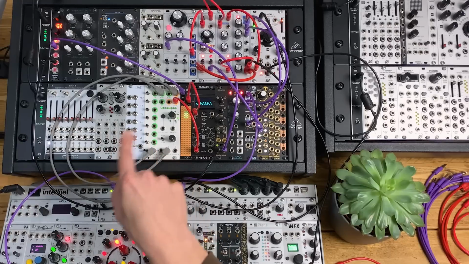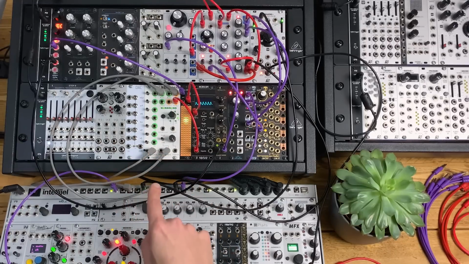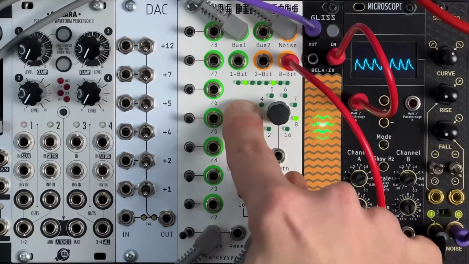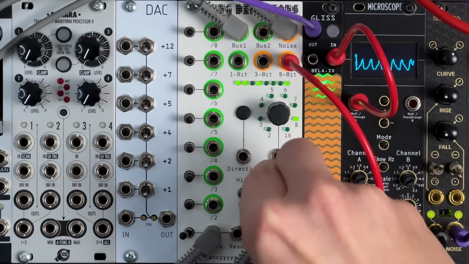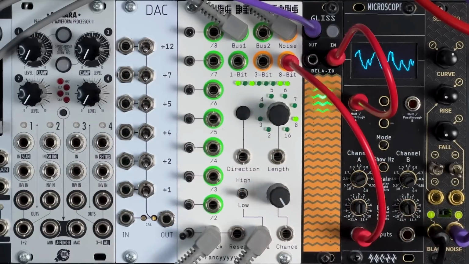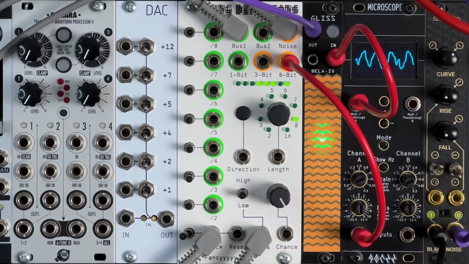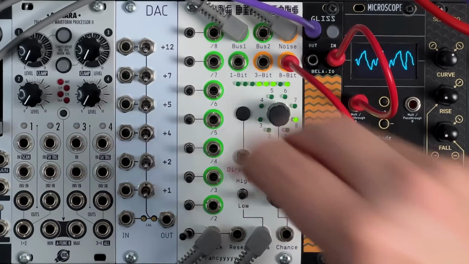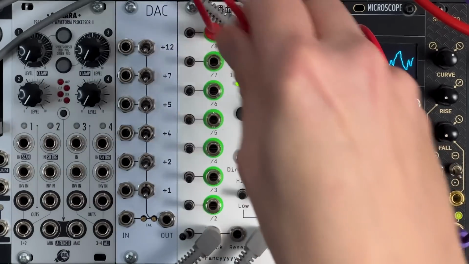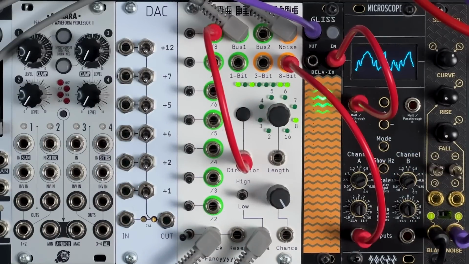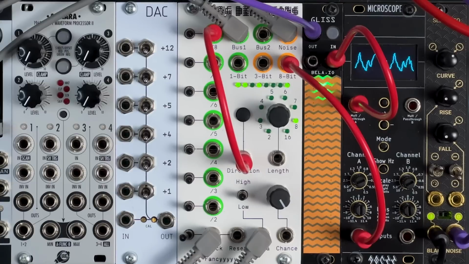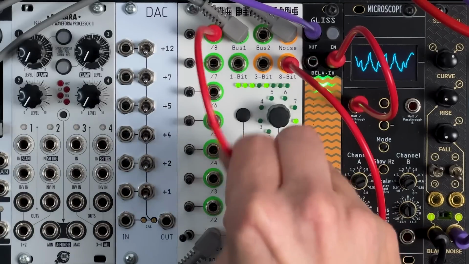Now what's interesting with Rung Divisions compared to the Turing machine is that you can reverse the direction. So if I hit direction, and you can self-patch that direction change, of course. Let's take the divide by 8 clock. So now we've got a slightly longer pattern, twice as long in fact.